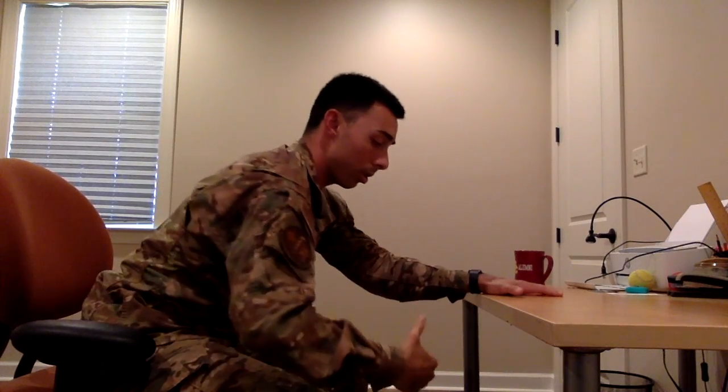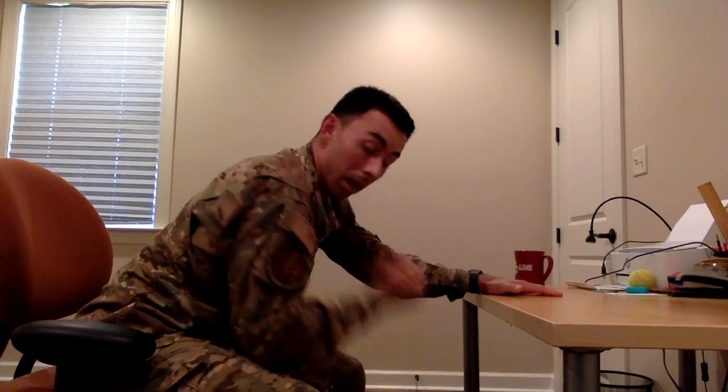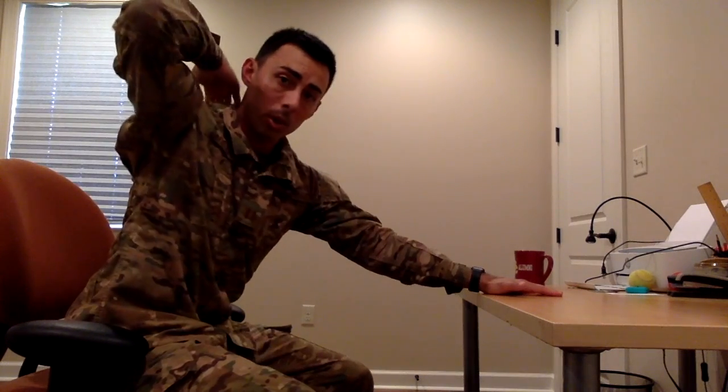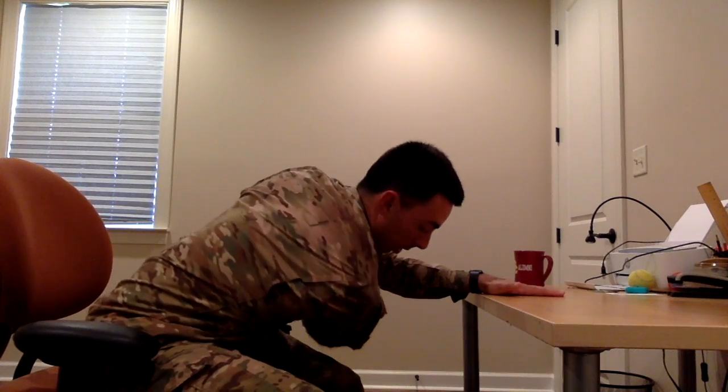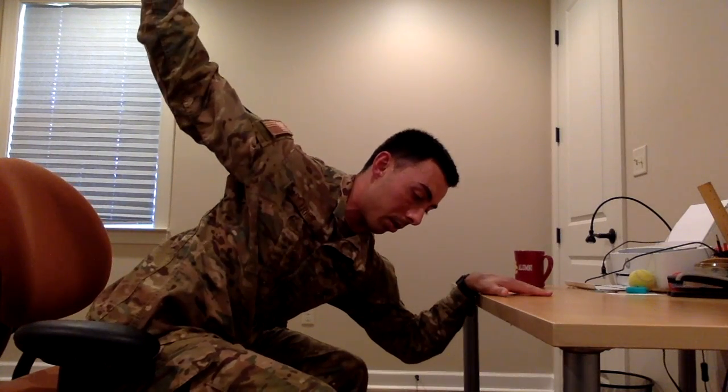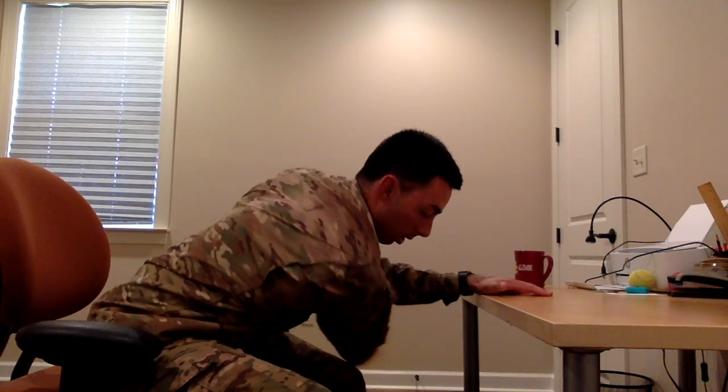Now you can either do it where you keep your head looking down. That's going to bias more that transition point between our neck and upper back. So that's going to look more like this. And you'll notice the range of motion is going to be a little more limited compared to if we look with it. It's okay to do both. They're both going to be really beneficial for you.